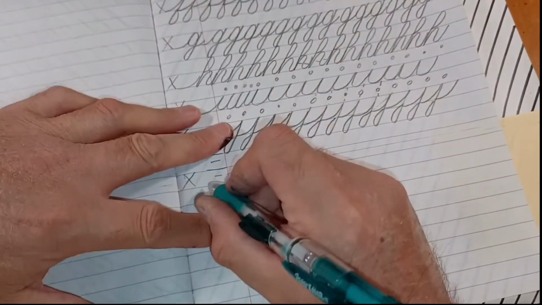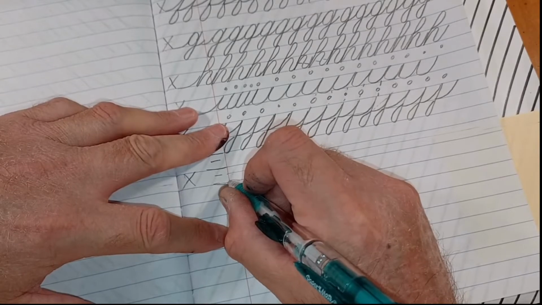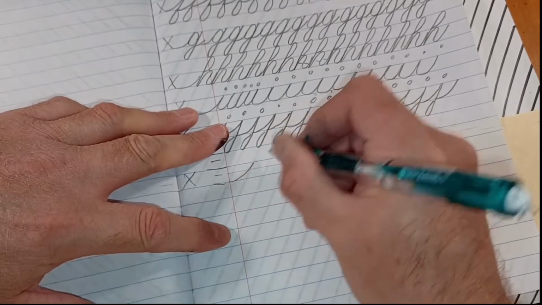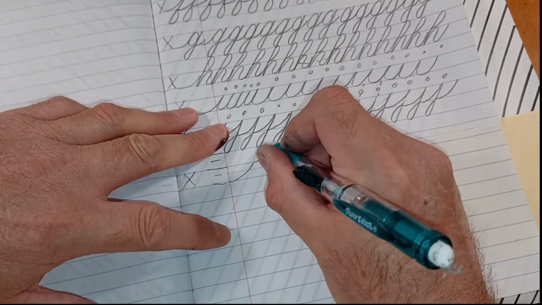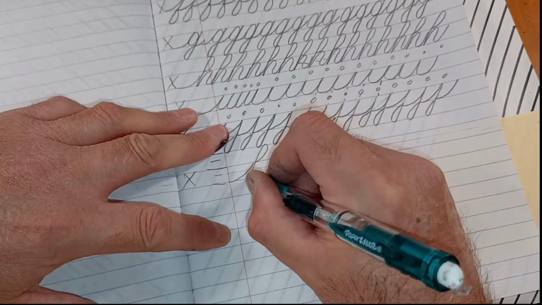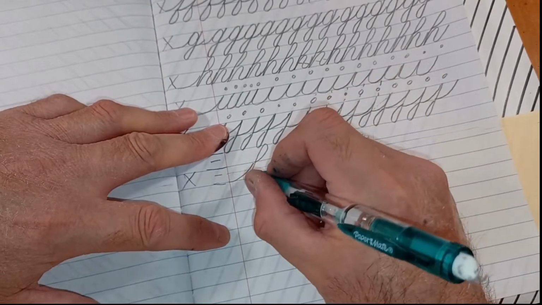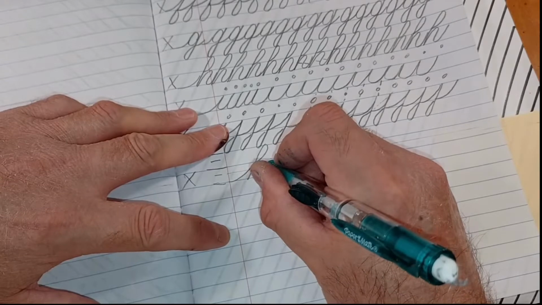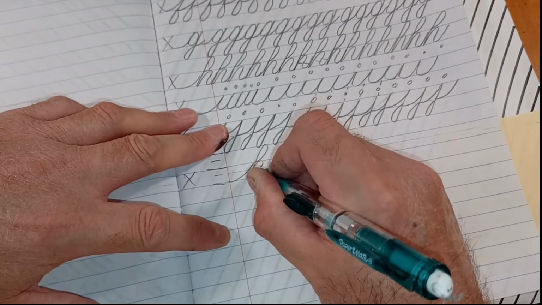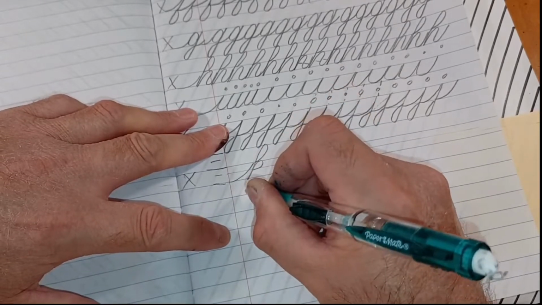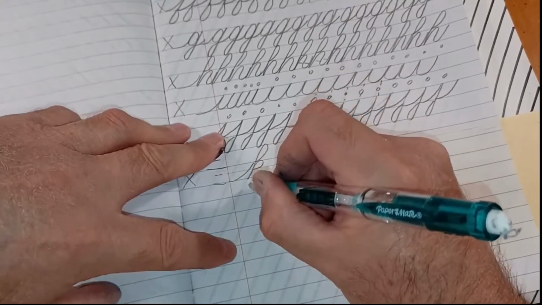we're going to make an upstroke, an ascending stem loop, and then the K loop is you come up, over, around, and in, and you want to make sure to hit the spine of the ascending stem loop.